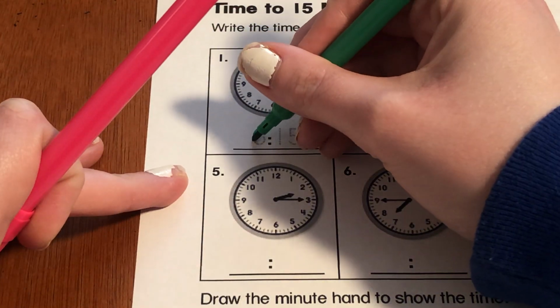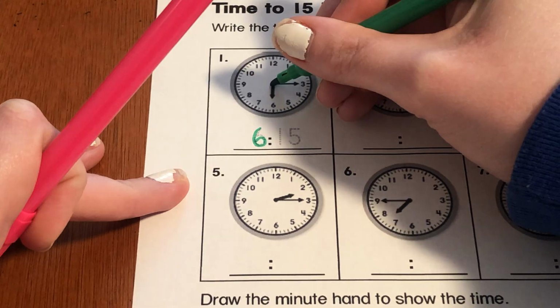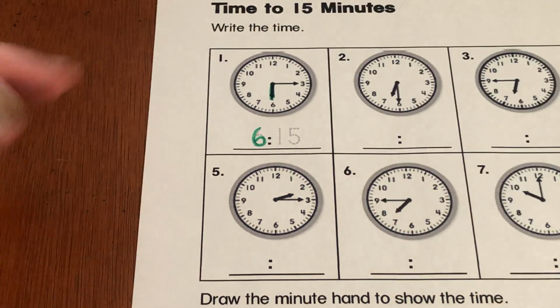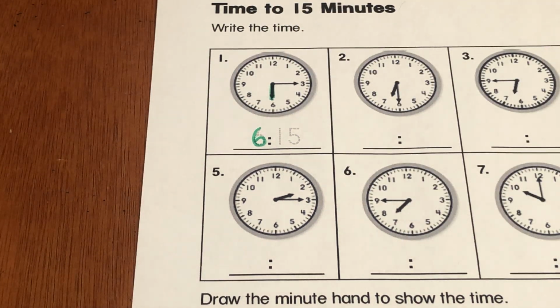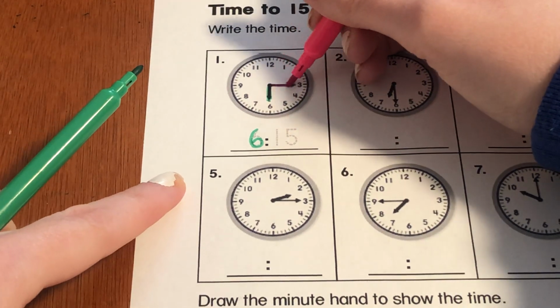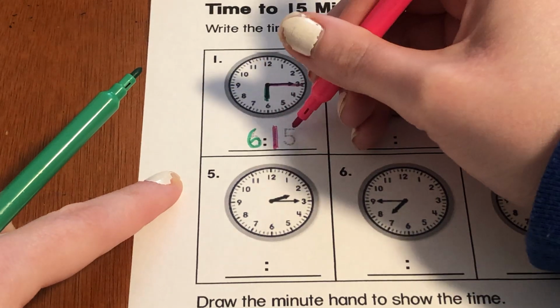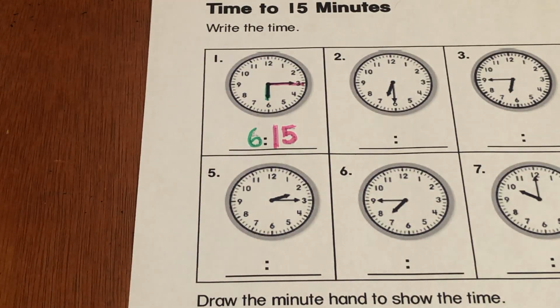I'm tracing the 6 over here, and I'm tracing the hour hand, pointing right at the 6 so I can see it a little bit better. Then I'm taking my minute marker, the pink one, I'm highlighting the 3 over here, and I know that 3 really stands for 15.